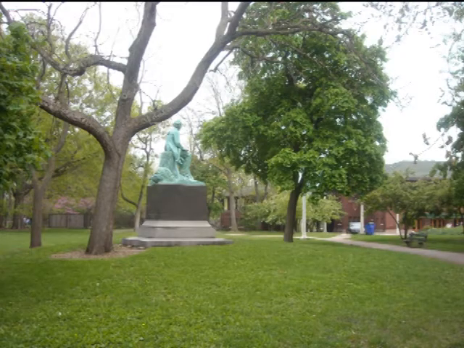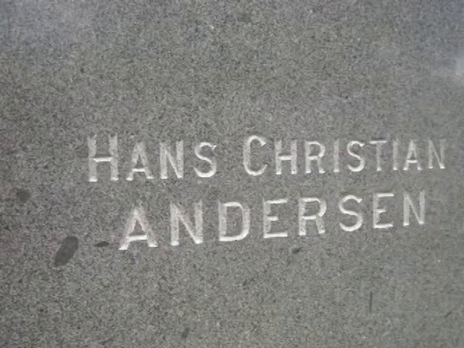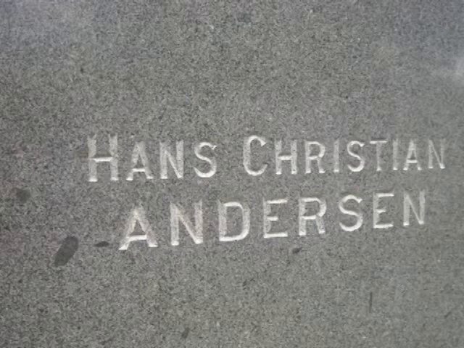This Hans Christian Andersen statue was sculpted by Johannes Giller and installed in 1896. It shows him sitting with a book on his knee and a duck by his side, referencing his book, The Ugly Duckling. Some of his other books include The Little Mermaid, Thumbelina, and The Snow Queen. The money for the sculpture was raised by members of Chicago's Dania Society.